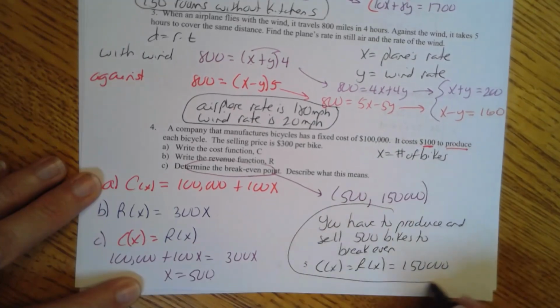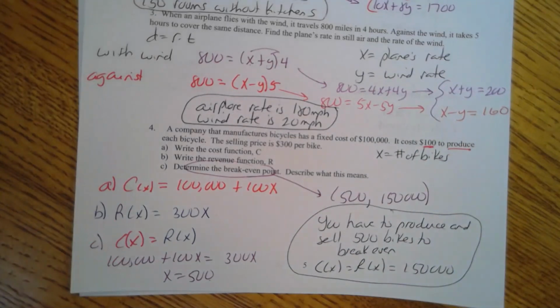So when I ask you to explain something, I want you to take apart your break-even point. So you had to produce and sell 500 bikes to break even, and that means your cost and your revenue would be 150,000. So that's it for the word problems. Try and solve those and make sure you get those answers.